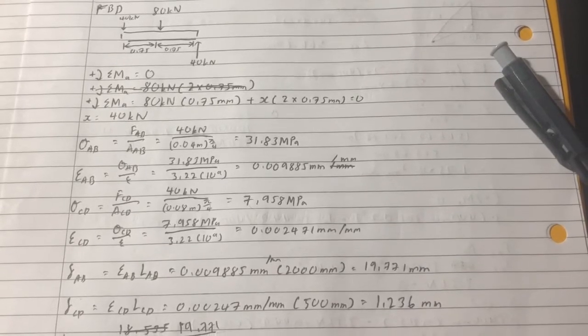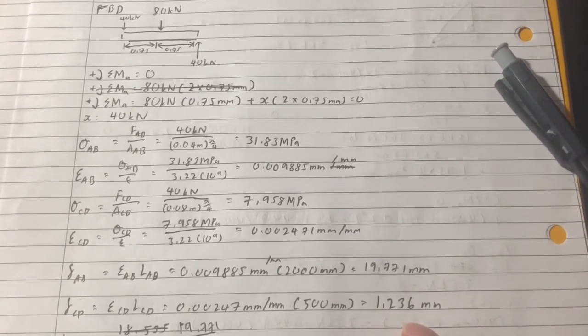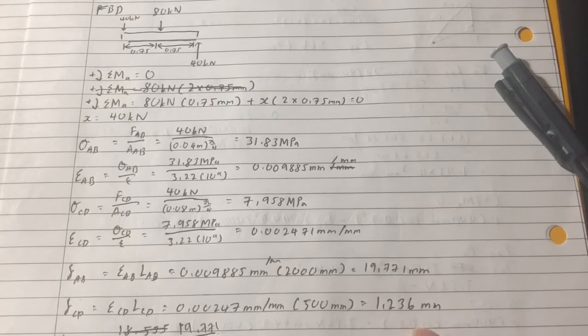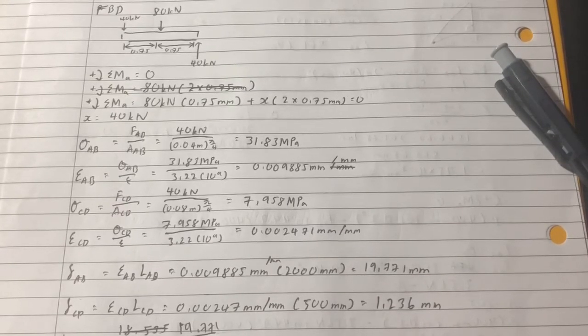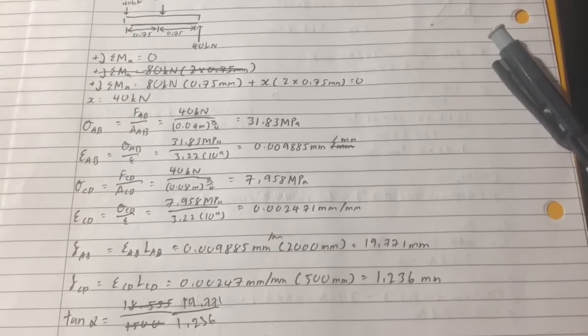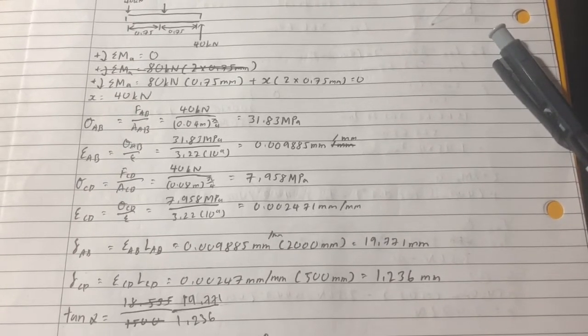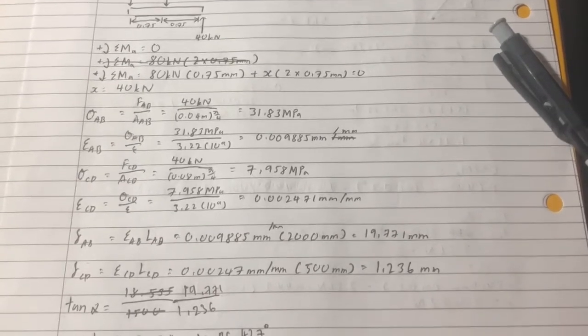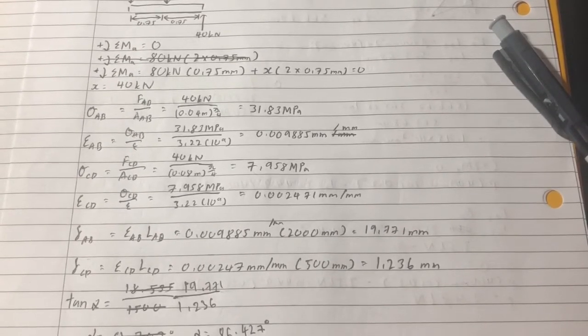So here we can use the equation of elongation, which is the normal strain times length, which is equal to 91.771 mm for AB, and for CD is 1.236 mm. Here automatically we can substitute to find the angle, how much the tilt. So di sini terdapat cari the total angle dia turun, which is 86.427 degree.